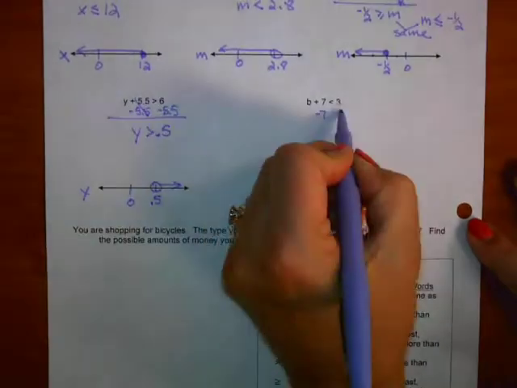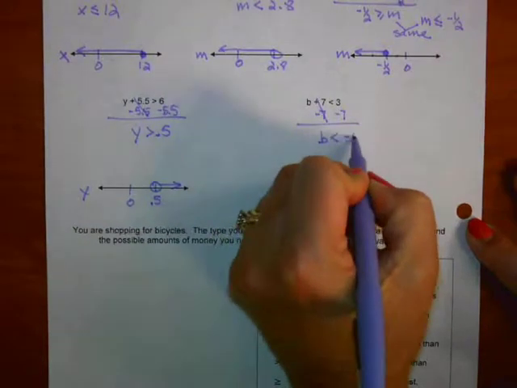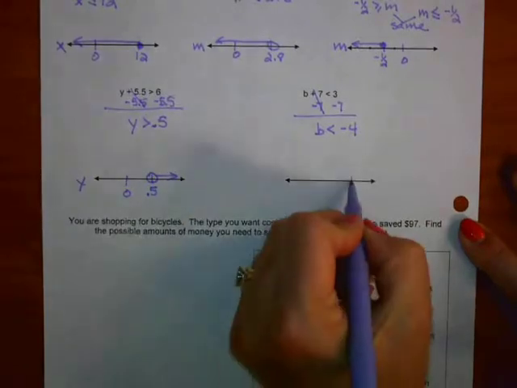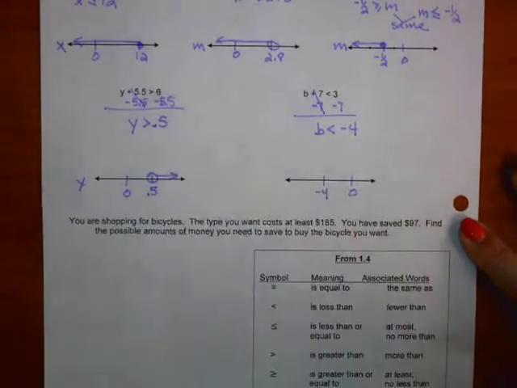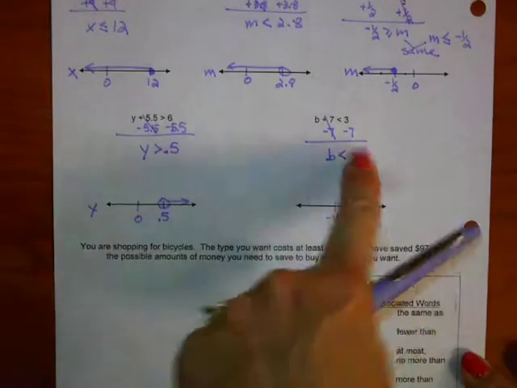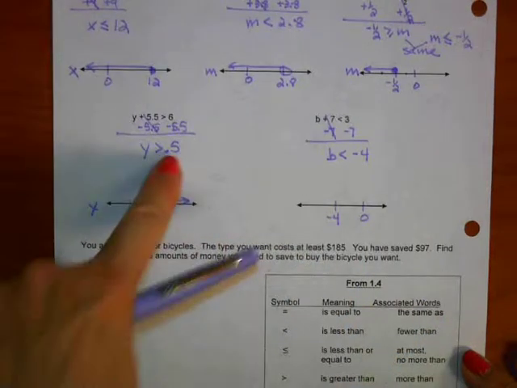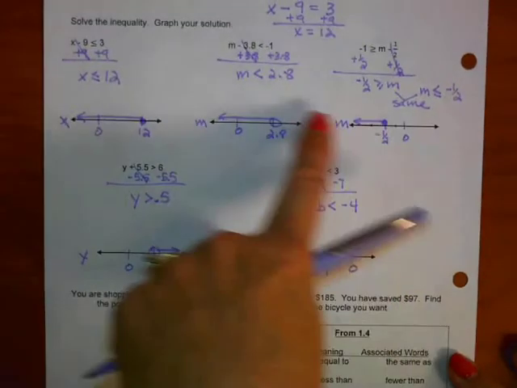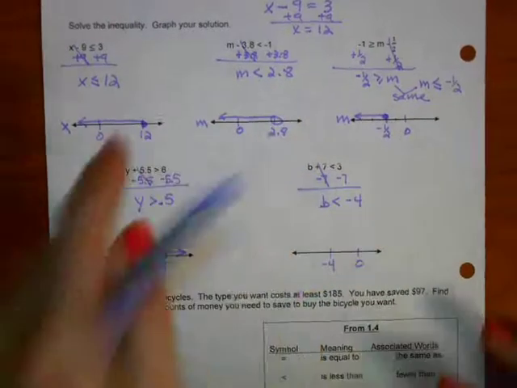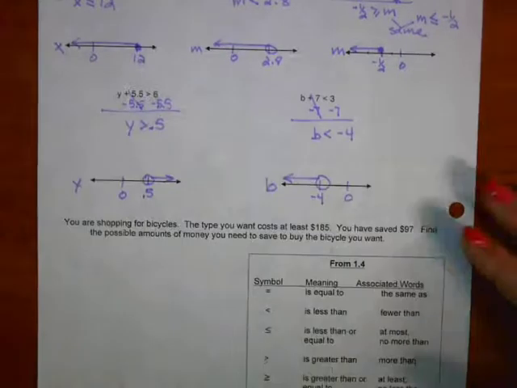Let's do the last one, -7, -7. B is less than -4. So put 0, -4. Okay, so sometimes kids forget that this number that you end up with here, that's what you're going to use on your graph, right? I mean, some of you would say, yeah, obviously, but other people sometimes get confused by that. That's what you use on your graph. And then it's going to be an open circle, and you go to the left. That's everything B could be.